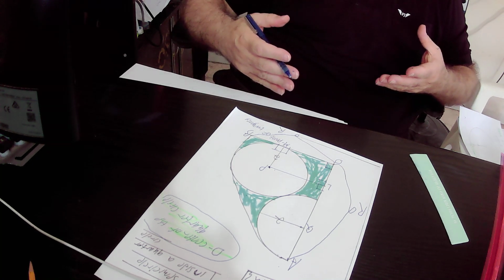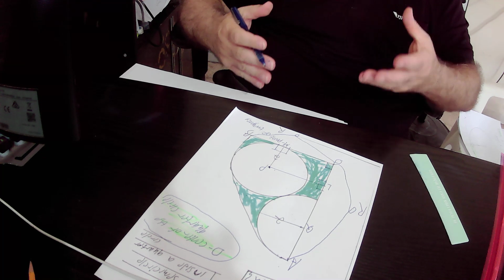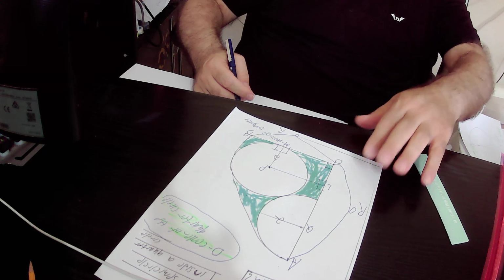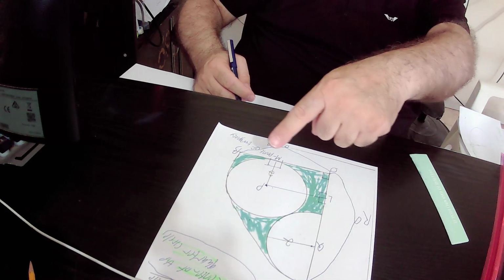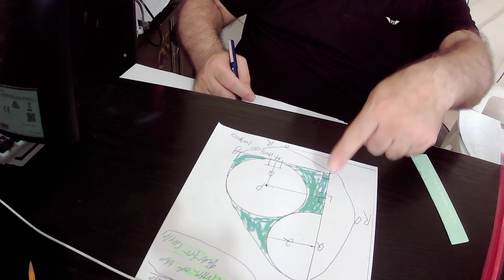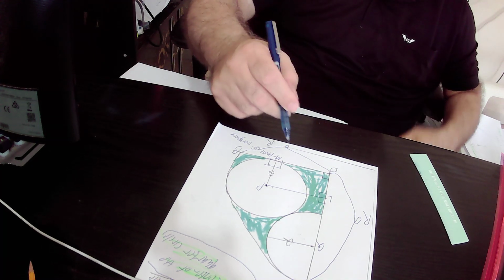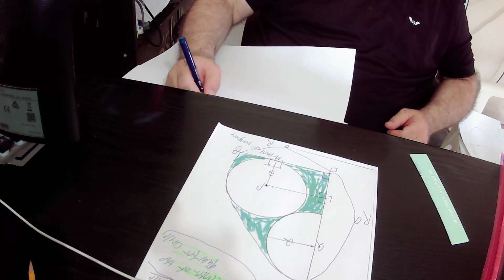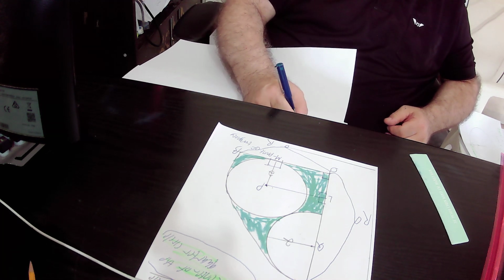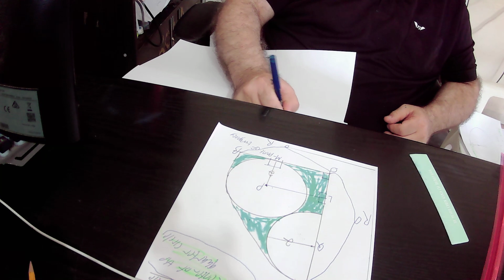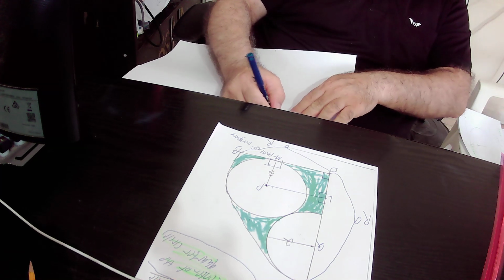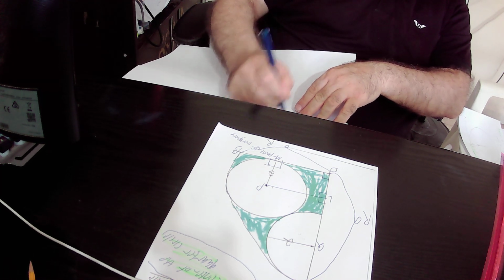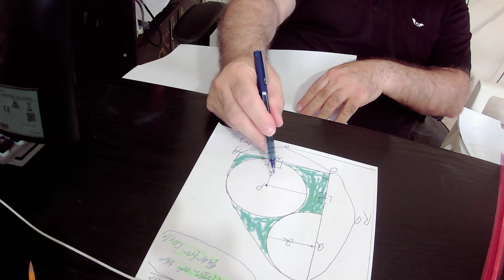Actually, by doing this construction, we created here quadrilateral LPOM, and inside quadrilateral LPOM we have 1, 2, 3 right angles. The sum of 3 right angles is equal to 90 degrees times 3 is 270 degrees, plus the size of the fourth angle, that is actually angle LPM.